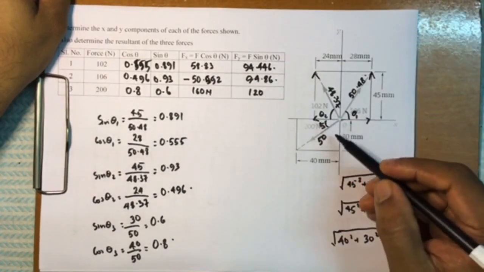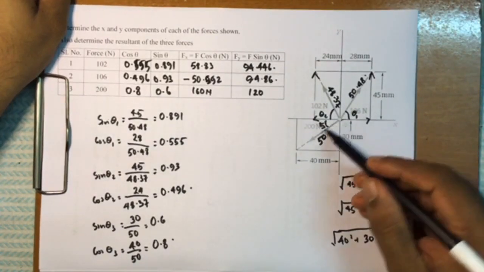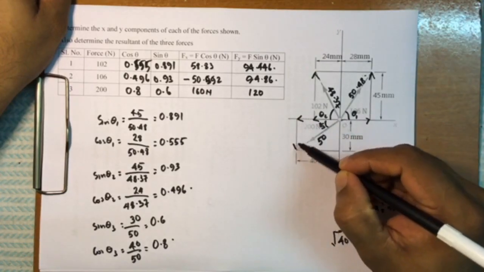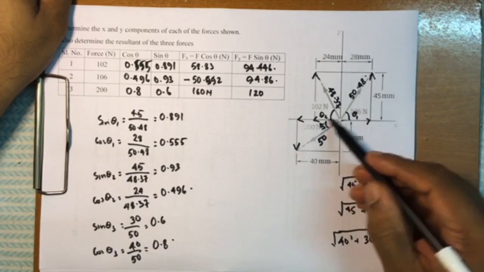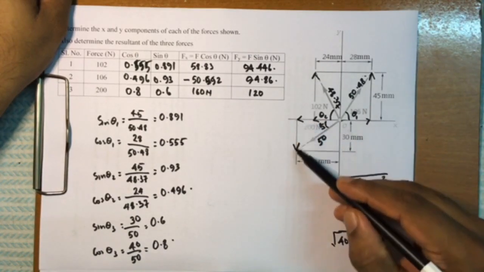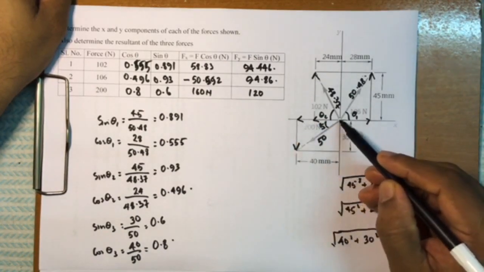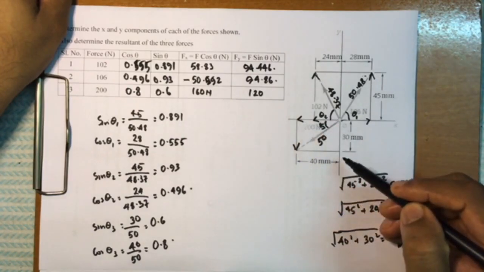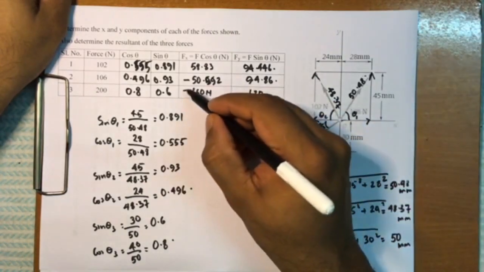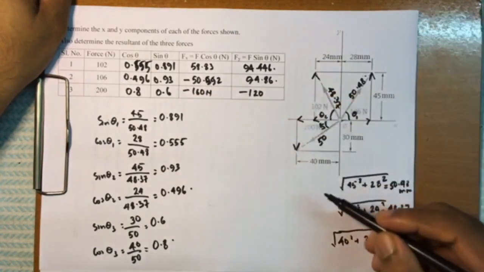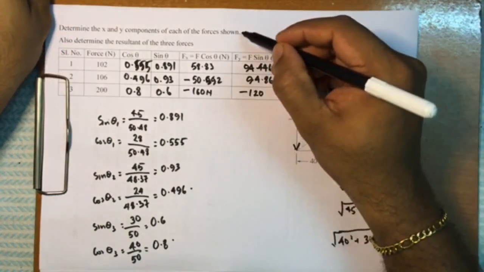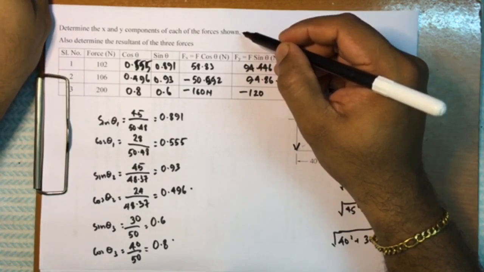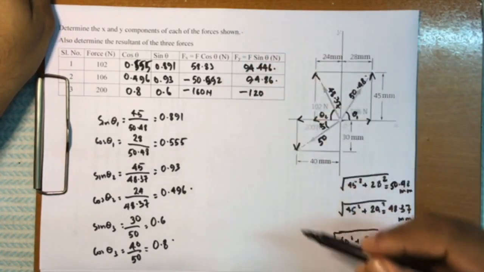Next comes your third force, that is 200 Newton. The 200 Newton force can be put up like this: summation of the x component plus y component, and here both the x and the y component are in the negative x and the negative y axis respectively. So both these components will come as negative. So the first part of the question we have solved, that is, the x and the y component of each of these forces are calculated.